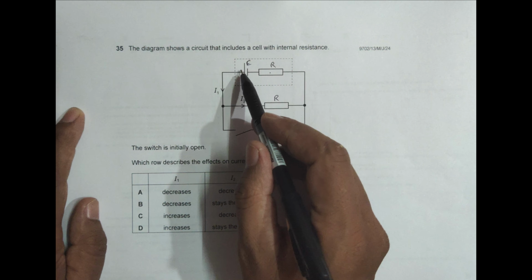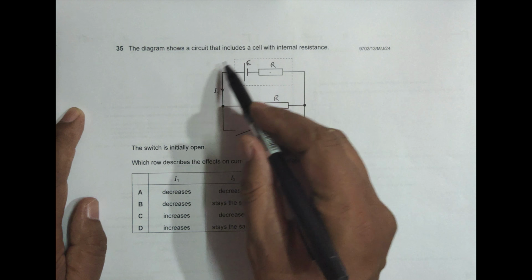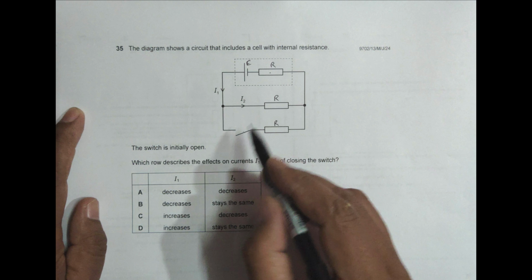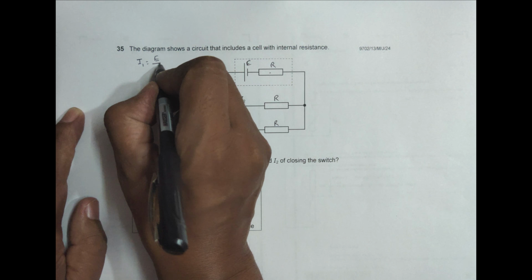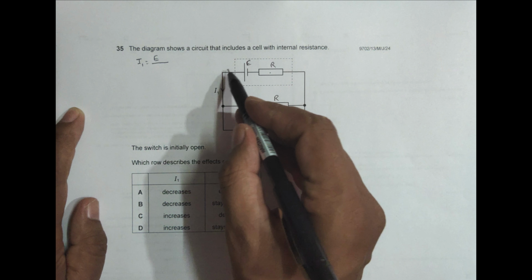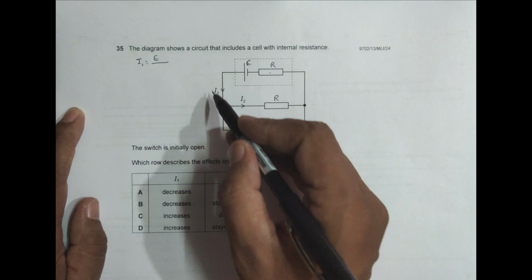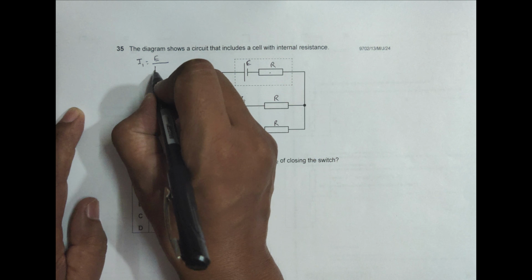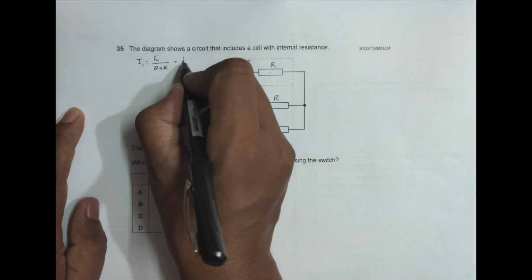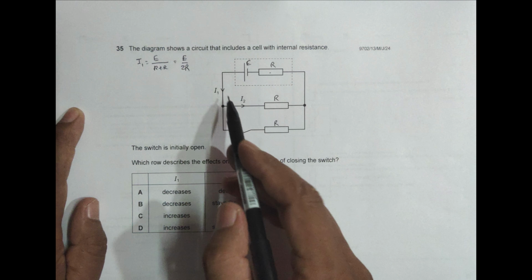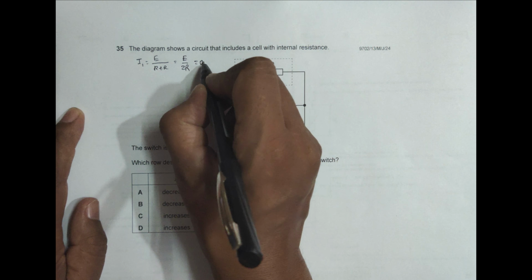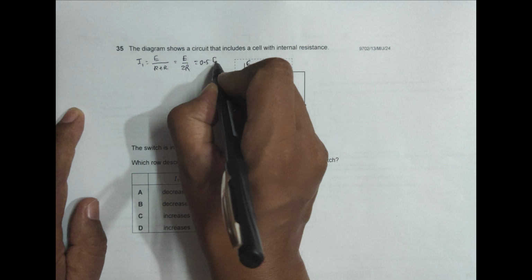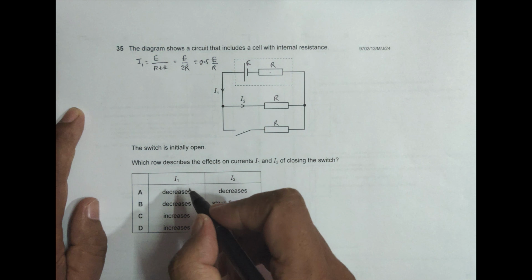The current will be flowing from here like this. It doesn't flow here because of the switch. So I1 should be equal to E by total resistance in the circuit. For the time being, the total resistance is R and R in series, so it is R plus R, which gives E by twice R. The value of I1 is E by twice R, or I can say 0.5 E by R, for easier comparison.